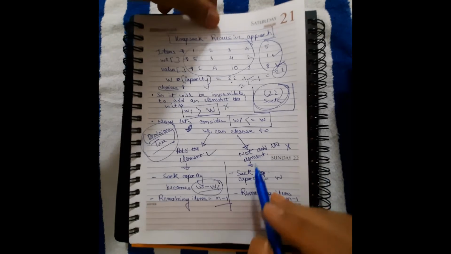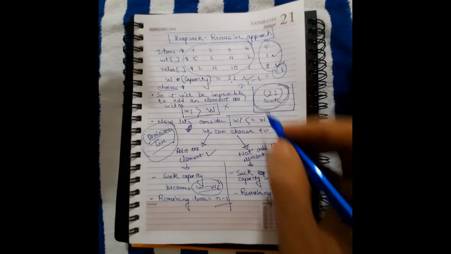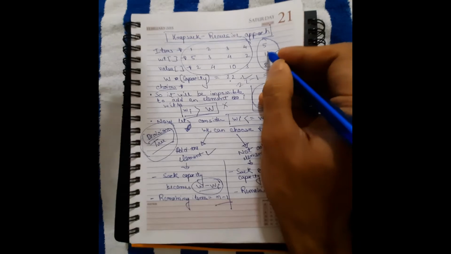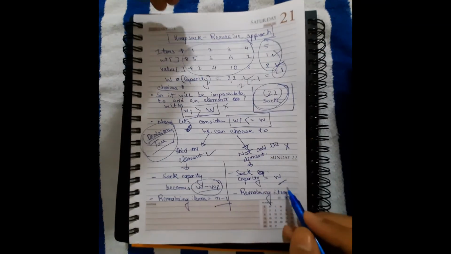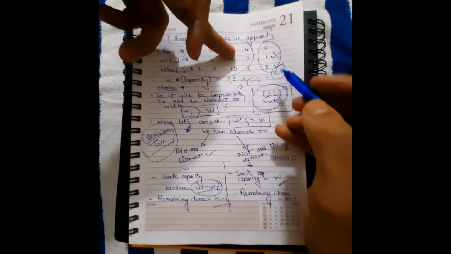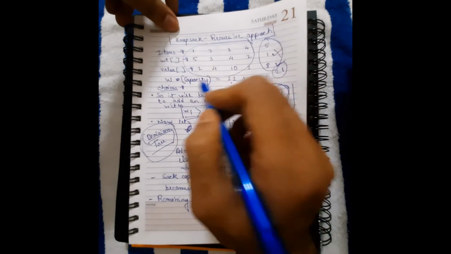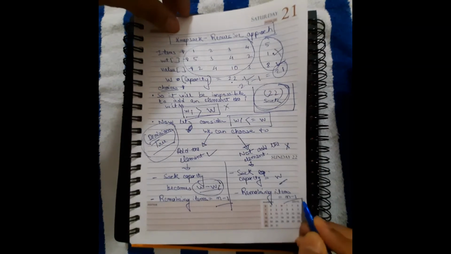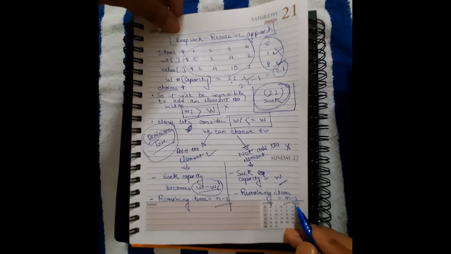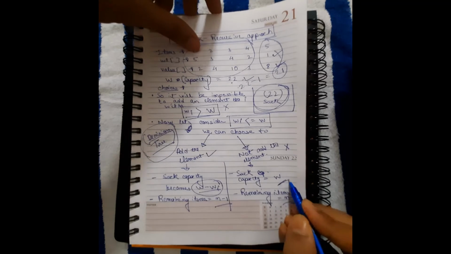And if we don't add that element, the capacity remains w, but the number of elements that remain to be analyzed still becomes n minus 1. So the remaining items is n minus 1, and the sack capacity is w.